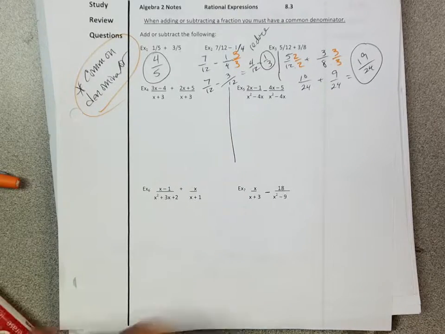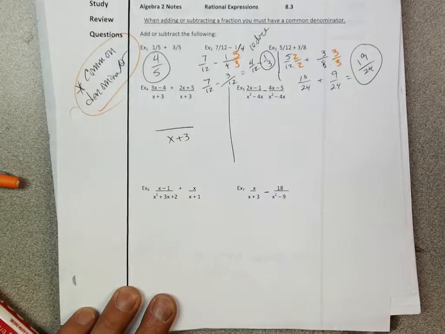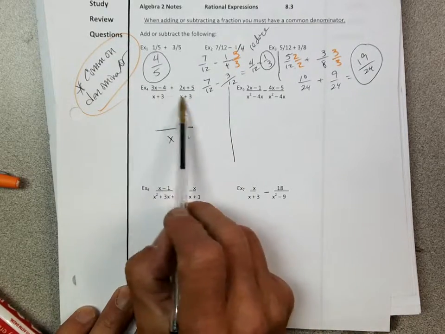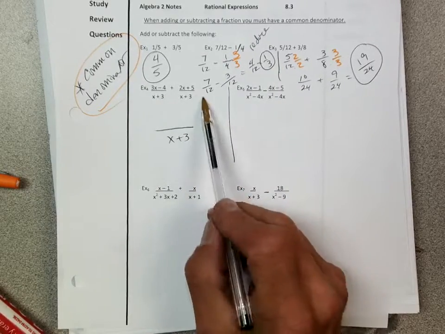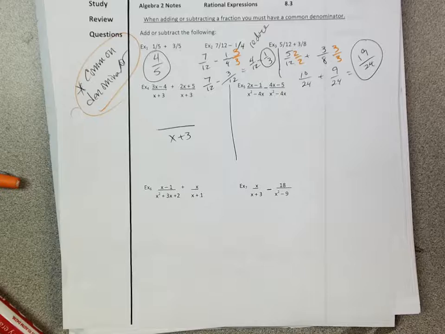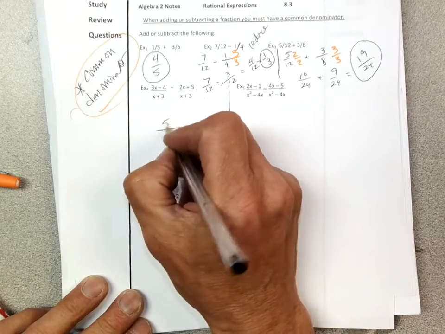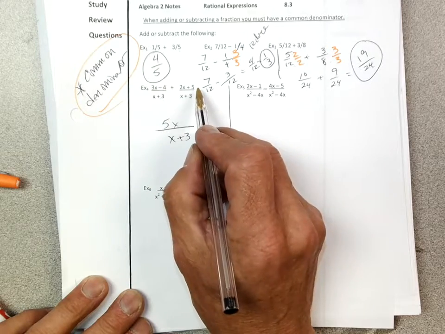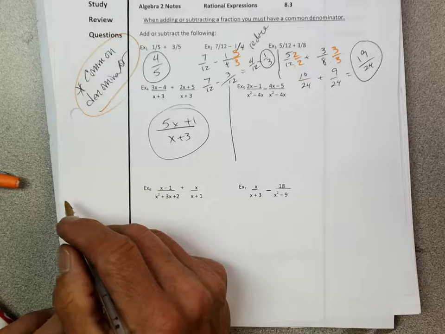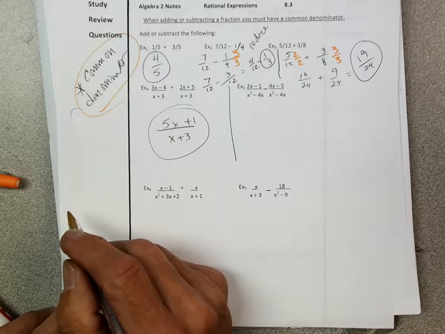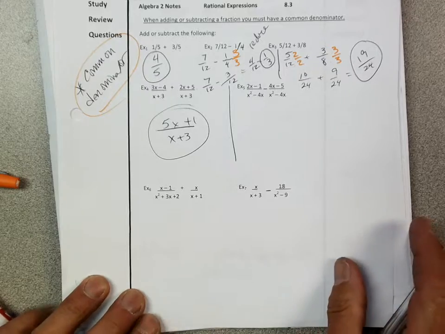So when I write the common denominator here, I'm just going to write the x plus 3. Okay? I'm not going to write it twice. I'm not going to write 24 here. I'm just going to write the x plus 3. That is the common denominator, okay? Then let's add. 3x plus 2x makes a 5x, and a negative 4 and a 5 makes a 1. It is not reducible, so you're done. Okay? Example 5.